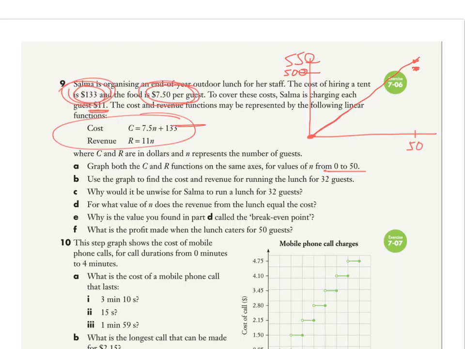Now, let's cut some of our graphs. So if 0 guests come, our cost is still 133. So if we do 100 and 150, it's probably about there. And that's basically the graph. Now obviously with rulers you can be a lot more specific.